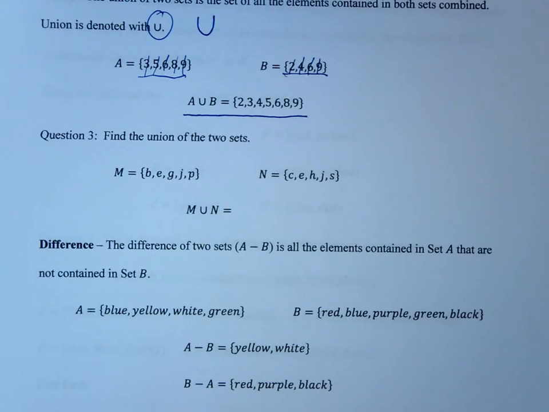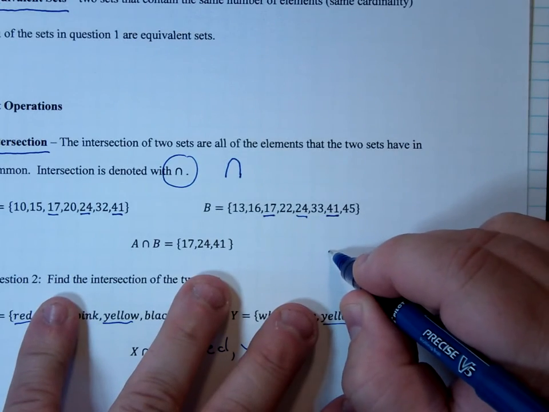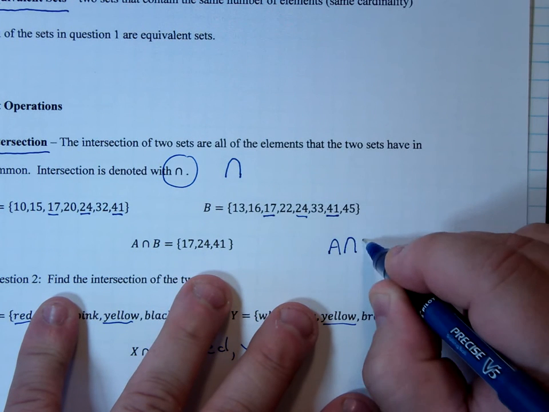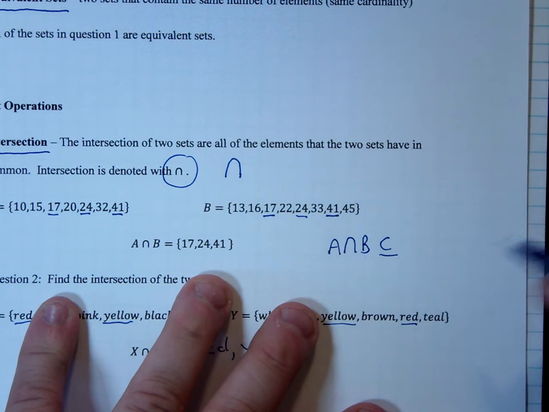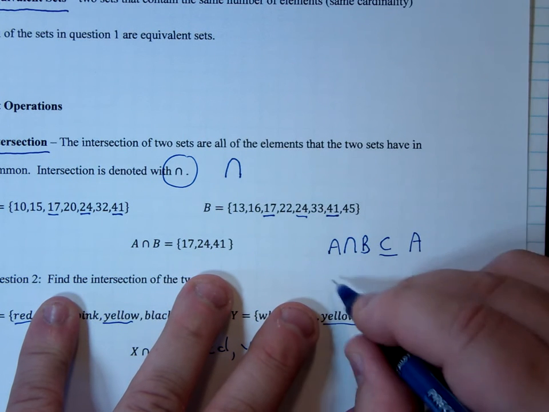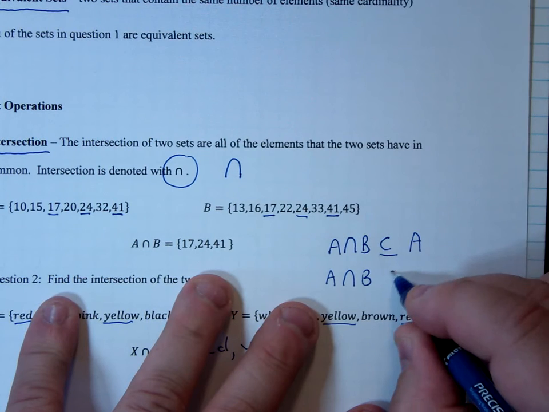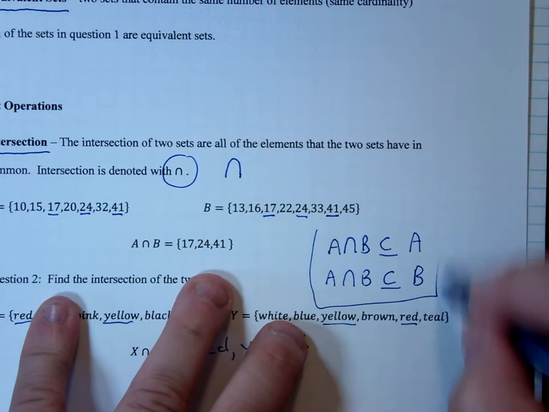All right. I could even write that out. So A intersect B is a subset of A, and A intersect B has to be a subset of B. That has to be true for both of them.